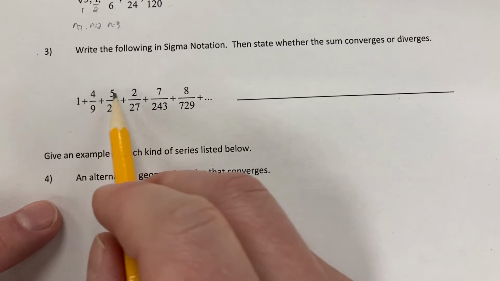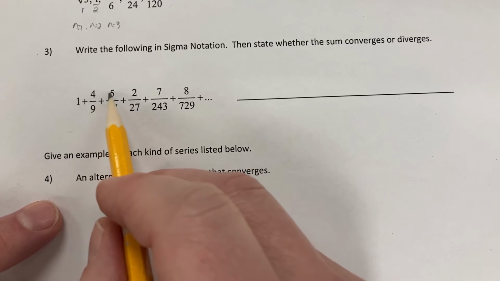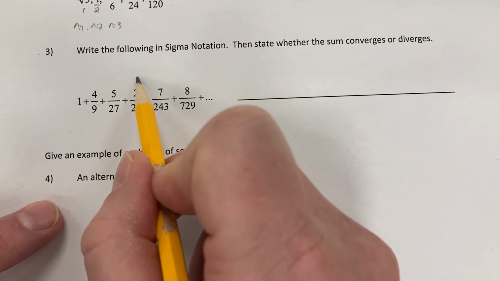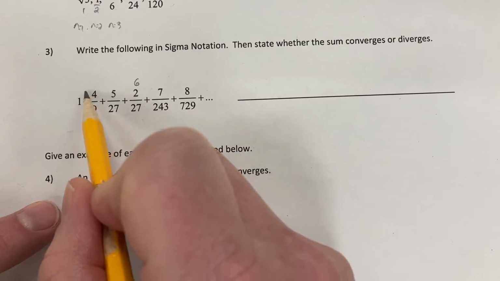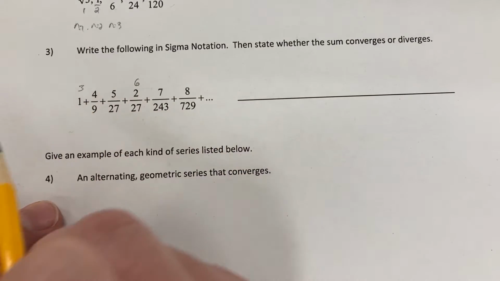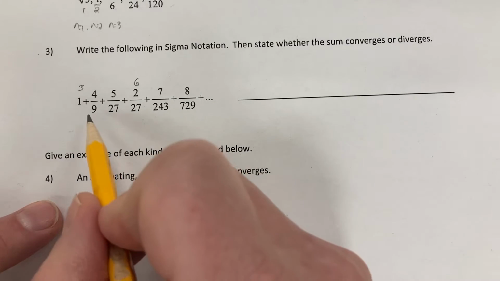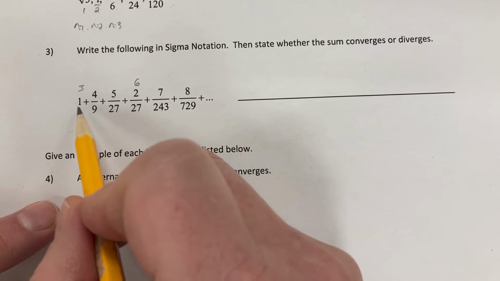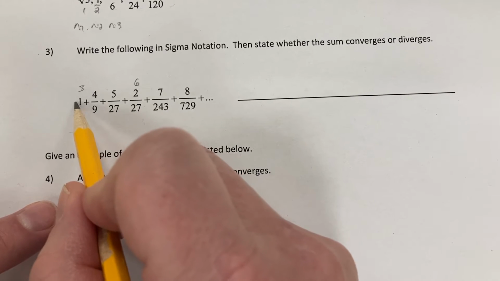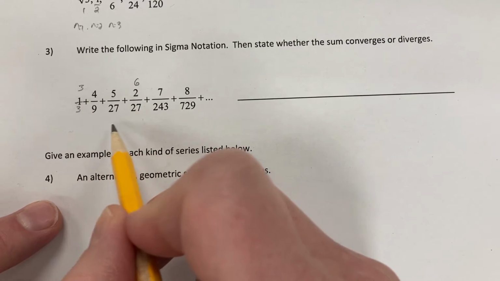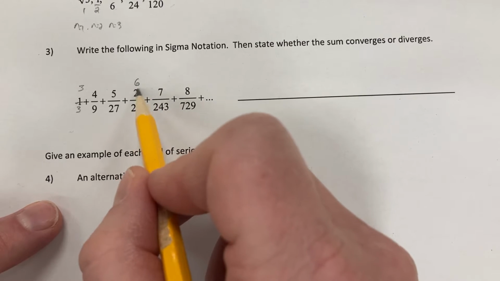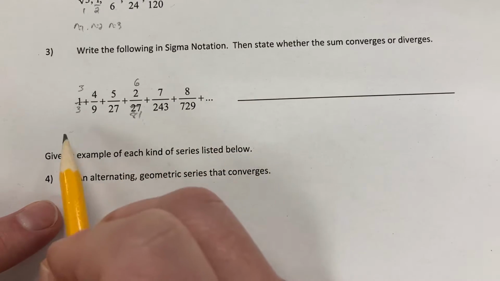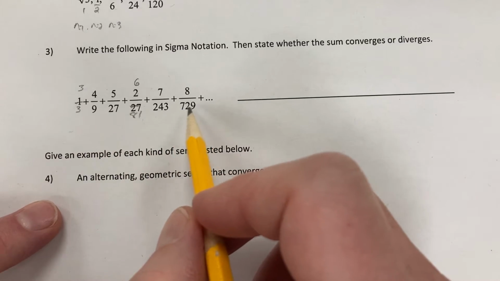I want to see this sequence. I see on the top I've got 4, 5, 7, 8. Boy, if that was a 6, that would make some sense. And if this was a 3, that would make some sense. And then if I treat those as 3, 4, 5, 6, 7, 8 and say, well, let me rewrite this. 1 then would be 3 over 3. And to get 2 up to 6, I multiply by 3. So if I multiply this by 3, I get 81. Now I can start to see a little clearer what's going on.